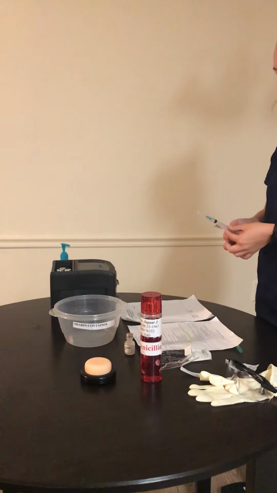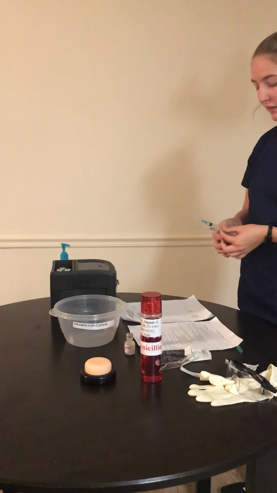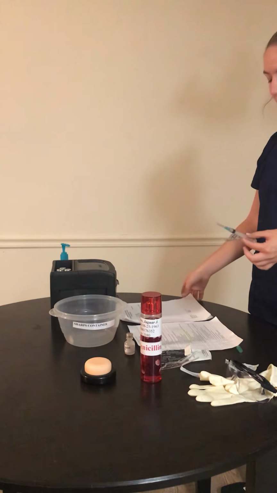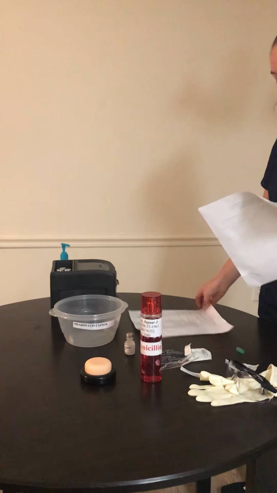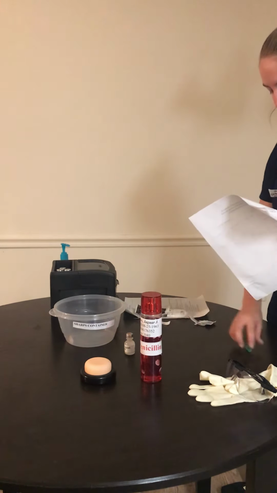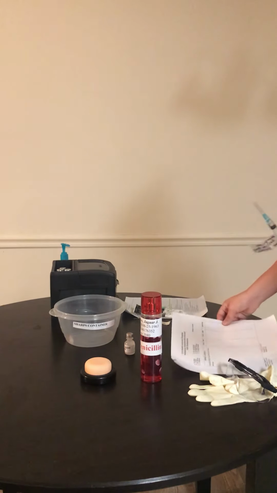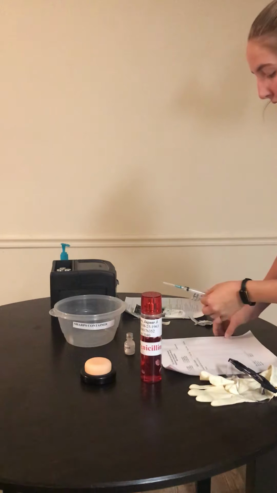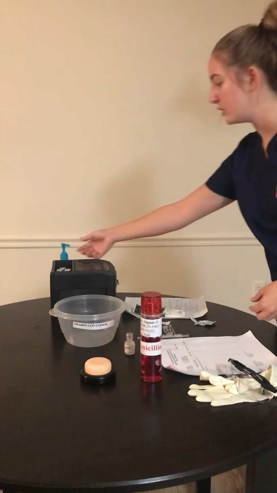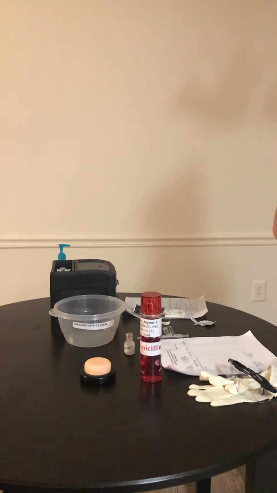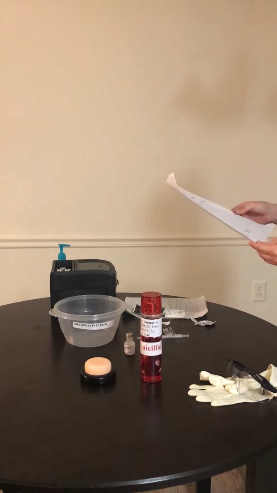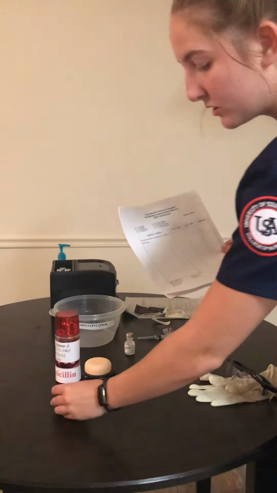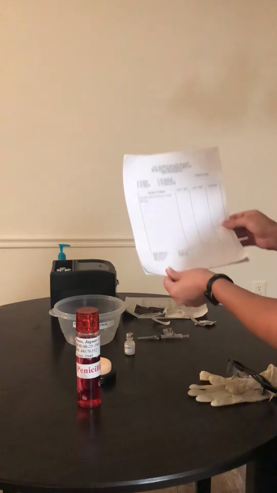After I have done my MAR and I have verified my calculations with another nurse, I can collect my medication and collect my MAR and head to the patient's room. Once I have entered the patient's room, I'm going to perform hand hygiene. I am then going to verify that this is my patient using 2 identifiers. So I'm using the patient's wristband now and my MAR.